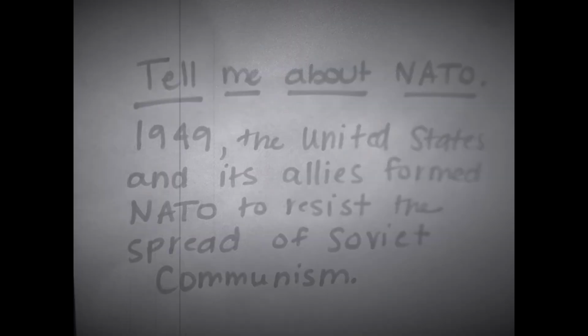Then, in history, we talked about NATO. In 1949, the United States and its allies formed NATO to resist the spread of Soviet communism. Very good.